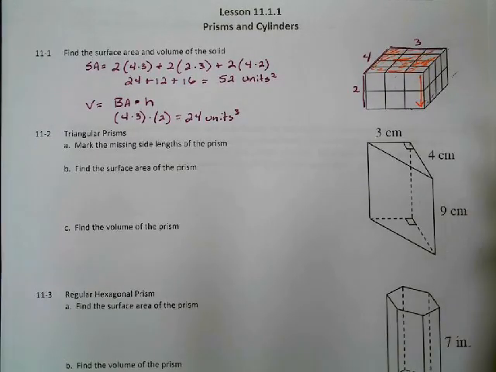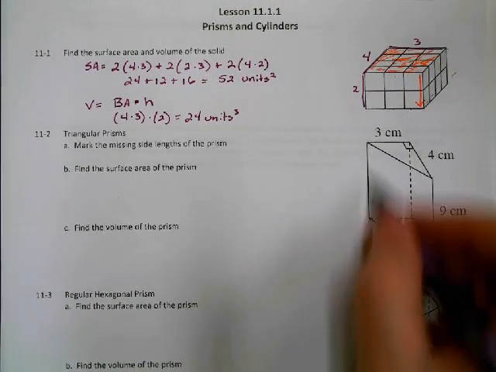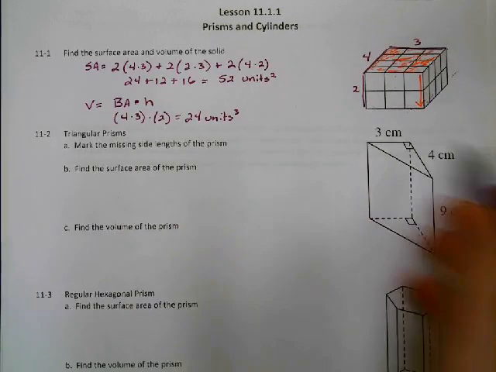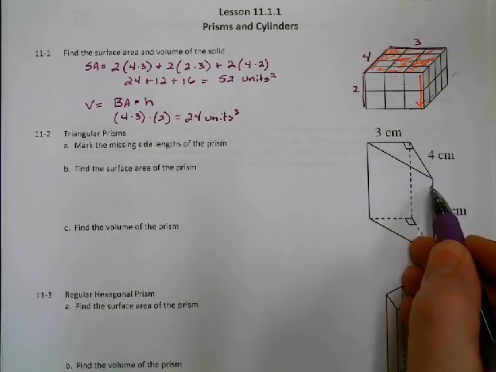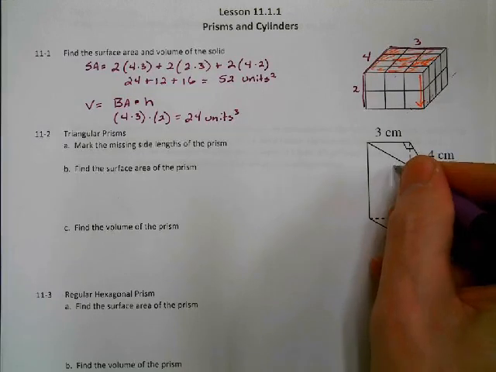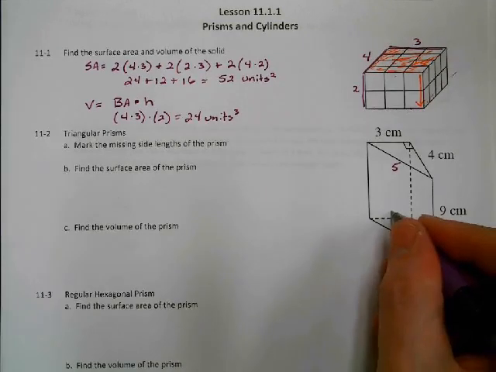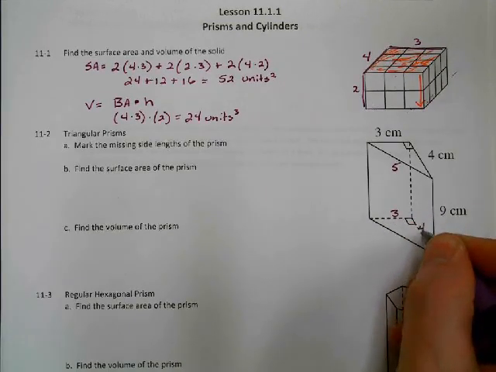Base means that it's connected by parallel lines for a prism. So, surface area of this prism. Oh, we're supposed to mark all the side lengths of the prism. I've got 3, 4, and since it's a right triangle, we should know by now that this is a 3, 4, 5 triangle. It's a Pythagorean triple. On the bottom, this would also be the same triangle, 3, 4, and 5.